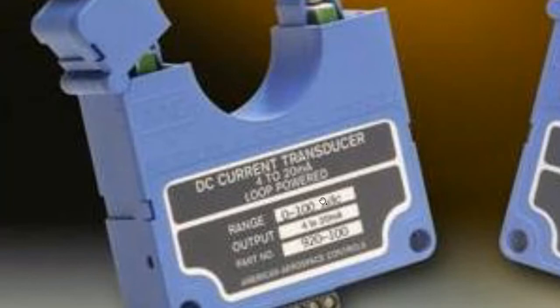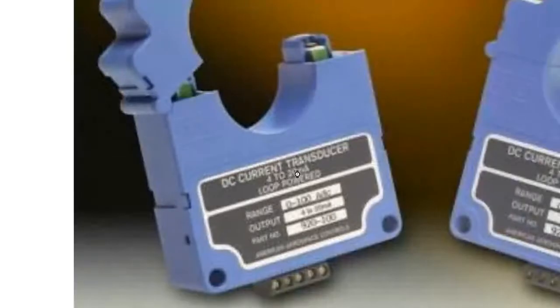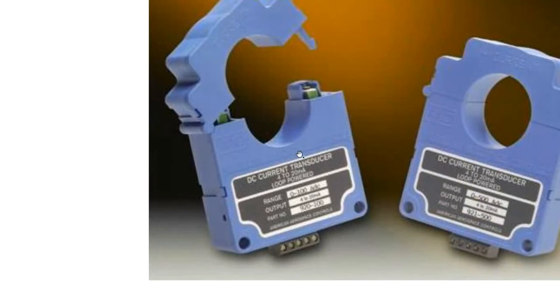If it's sensing 100 amps, which is the maximum for this transducer, then it's going to output a 20 milliamp signal. And if the current is anywhere in between those two, it'll output something between the 4 to 20 milliamp range.